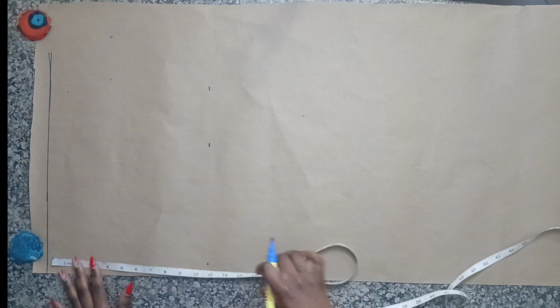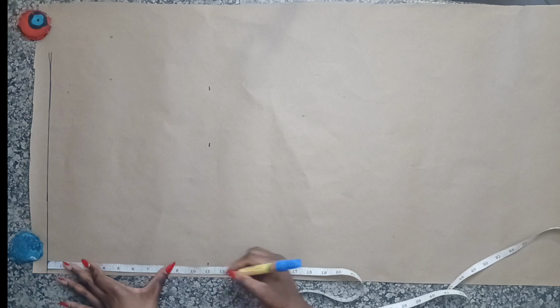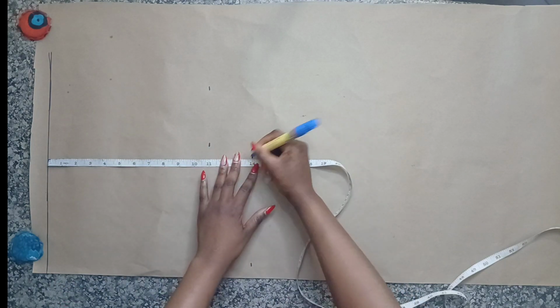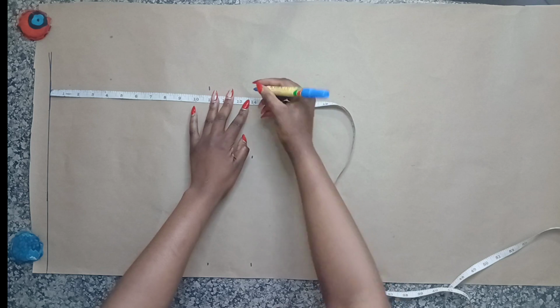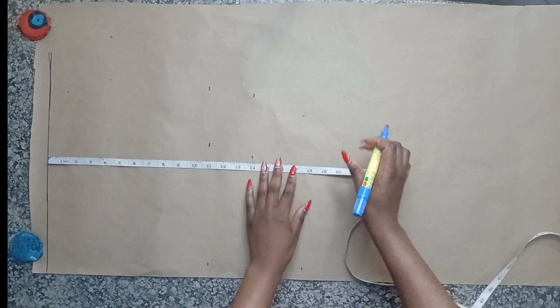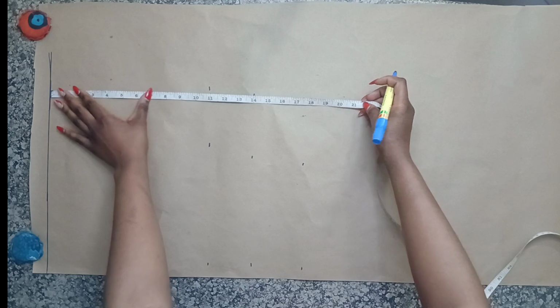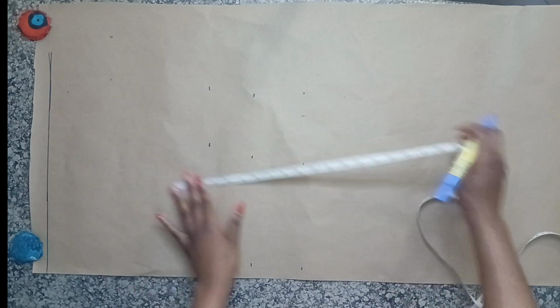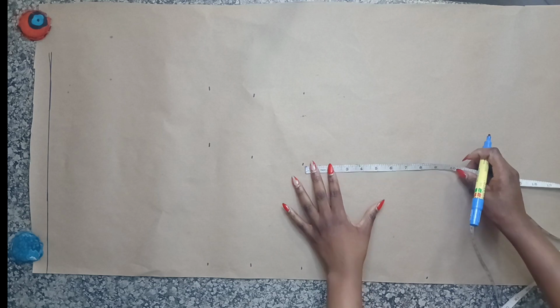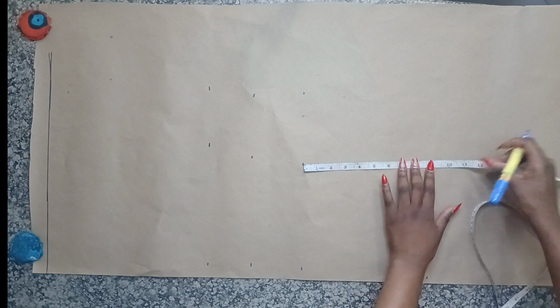Then shoulder to under bust, which is 14 inches. Then shoulder to waist, which is 17.5. Then waist to hip, 8.5 inches.